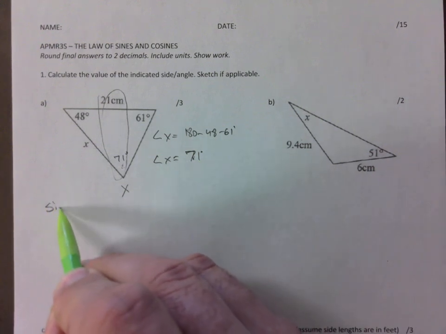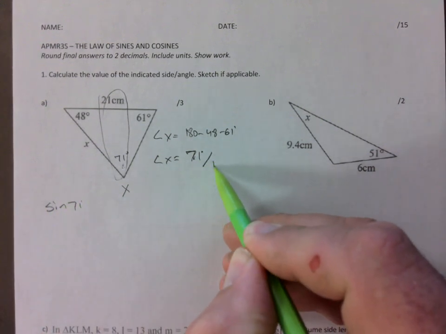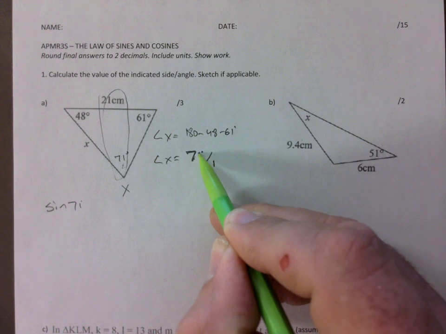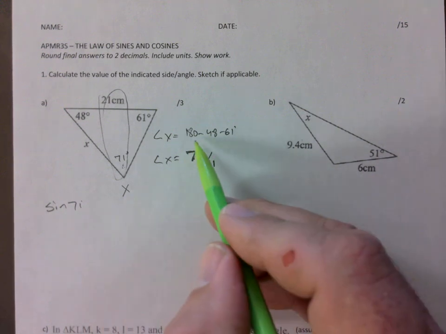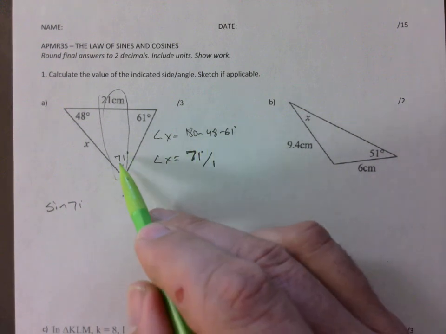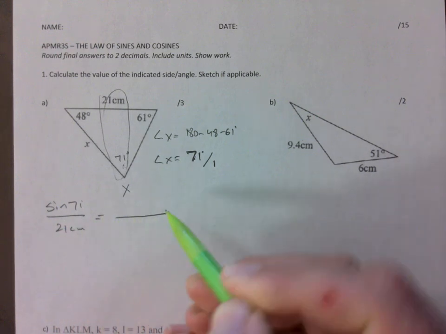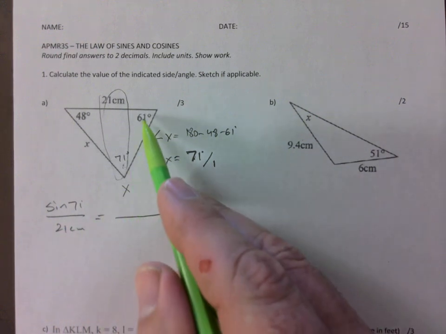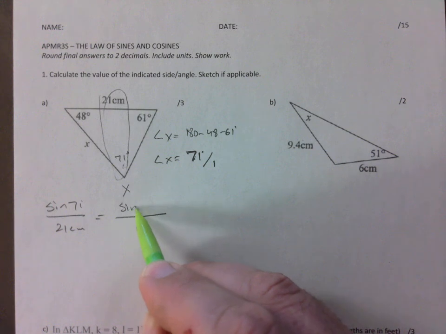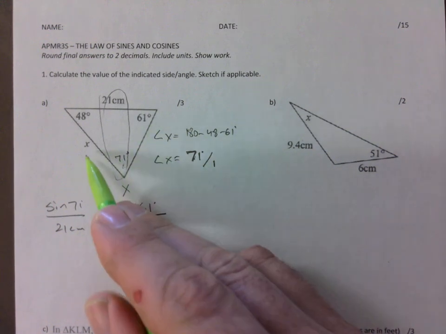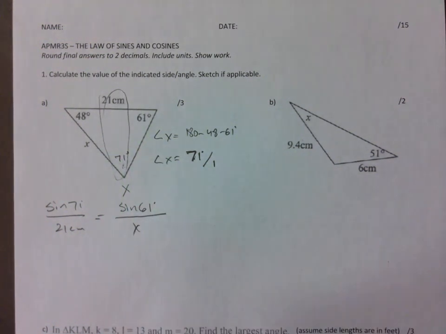So here we go. So sine of 71, by the way, you get a mark for figuring out 71. You don't have to do the math here. If it just shows up, I'm okay with that. So there we go, you set it up. And in this case, you want to use this angle, right? Sine of 61 is going to allow you to solve for side x. So I would give you a mark for that setup.